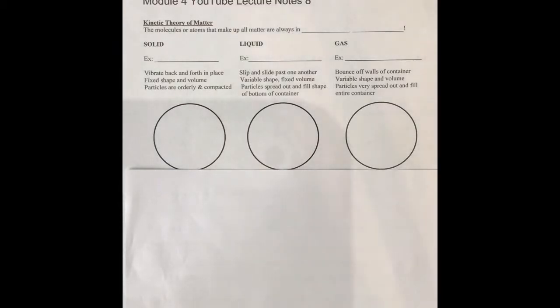All right, so in this lecture, we're going to start talking about how atoms and molecules behave when they react with each other. Now that we know the difference between atoms and molecules, we can start seeing how they're going to interact in different combinations.